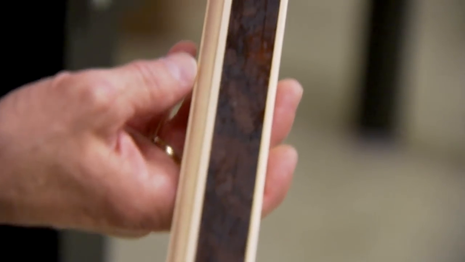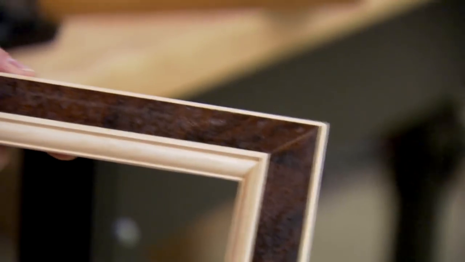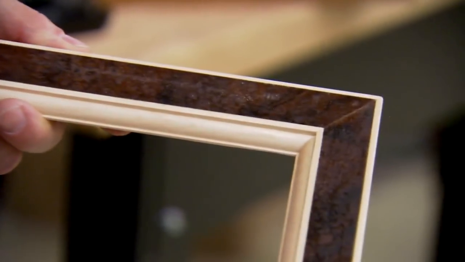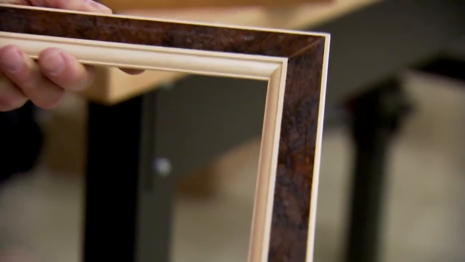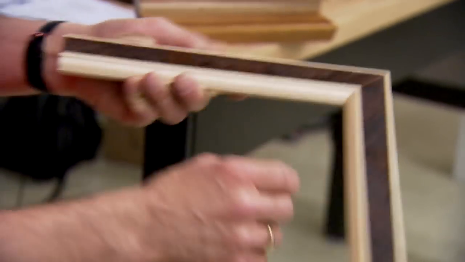But the lesson to learn here is a little experimentation ahead of time pointed to a problem that I would have had finishing this. I would not make a whole frame. This is a good idea. Save some scrap, try your finish on it, find out if the finish is going to work before you attack the entire frame.